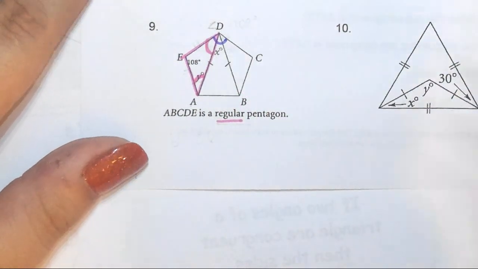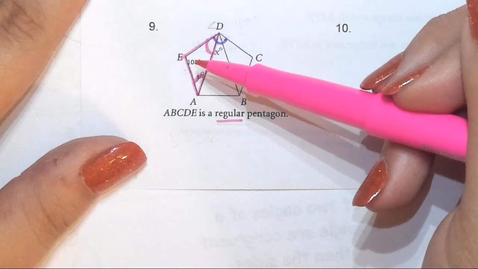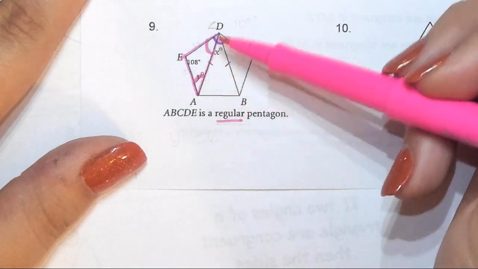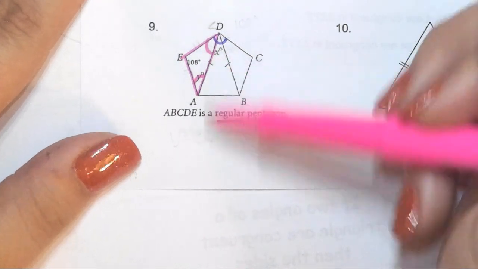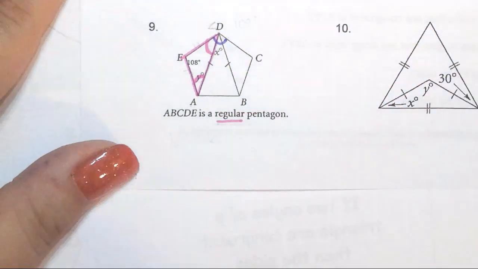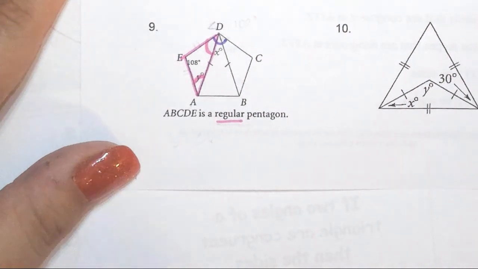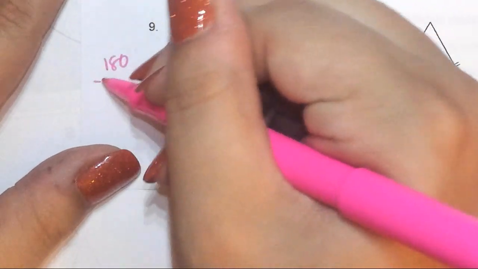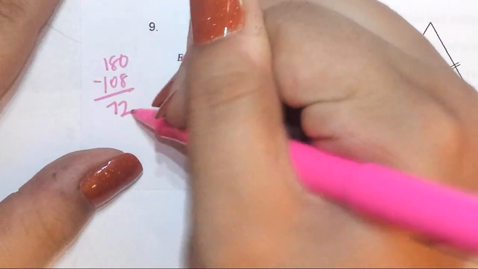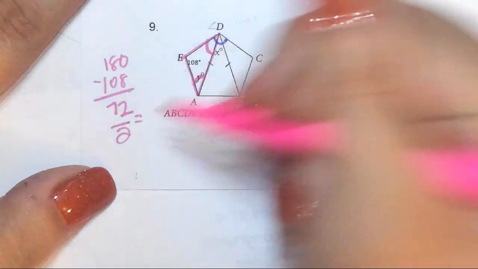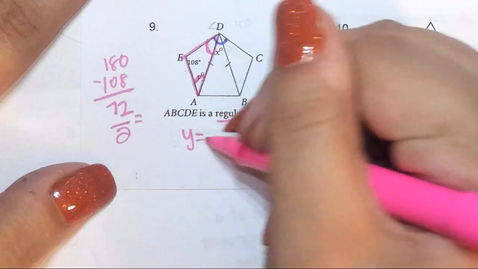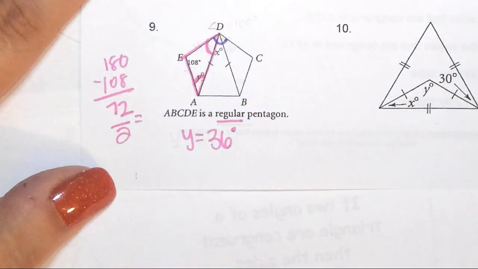And if you know that angle is 108, can you find these little angles? How? You subtract 180 minus that, and then you divide by 2. 180 minus 108 is 72. Is that my answer? No. Divide by 2, so what is my answer for y? 36 degrees.